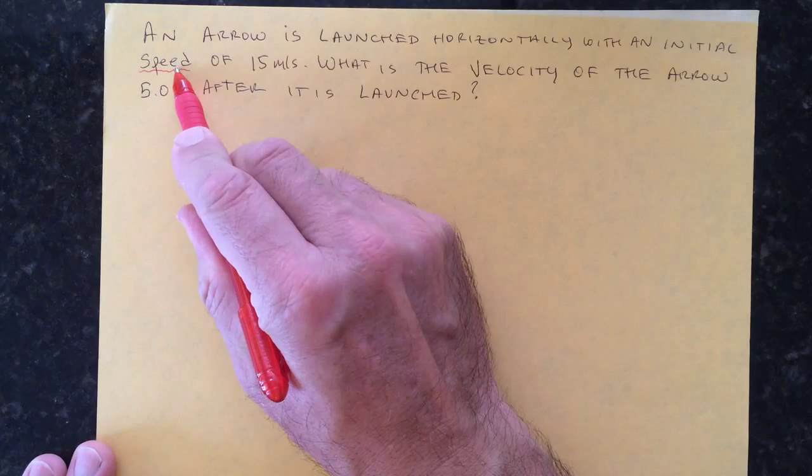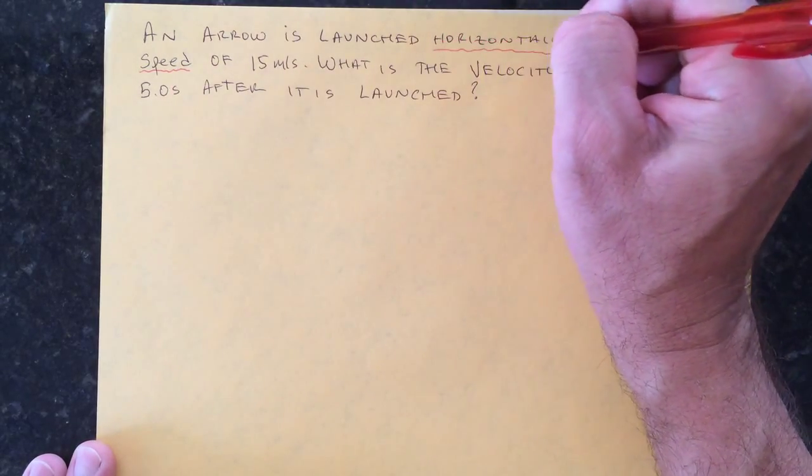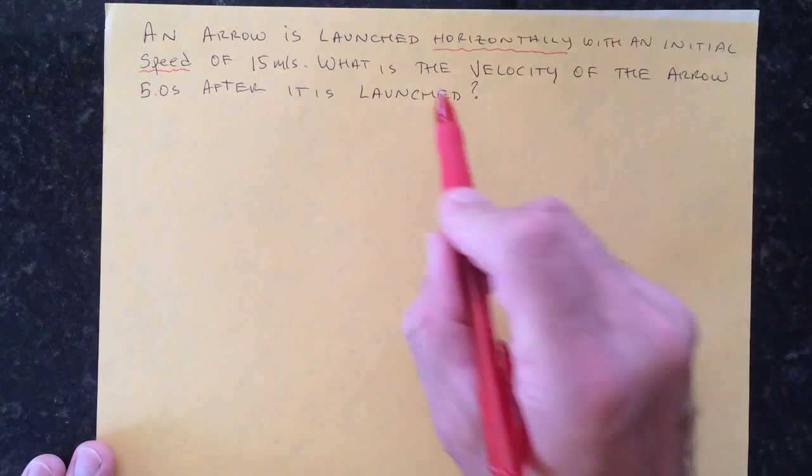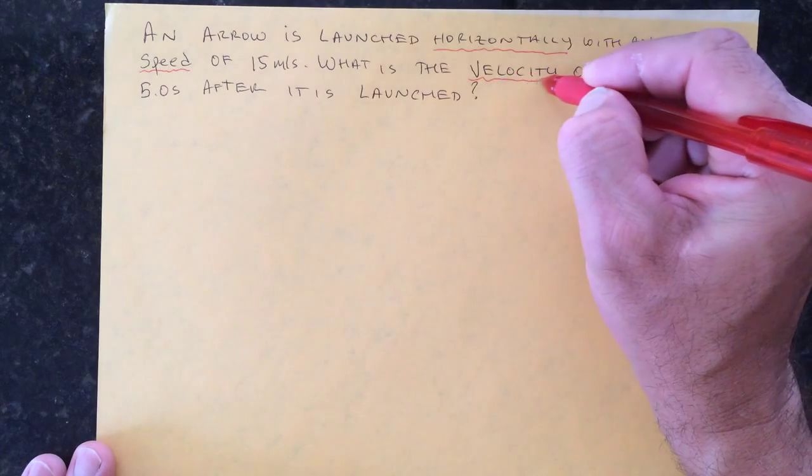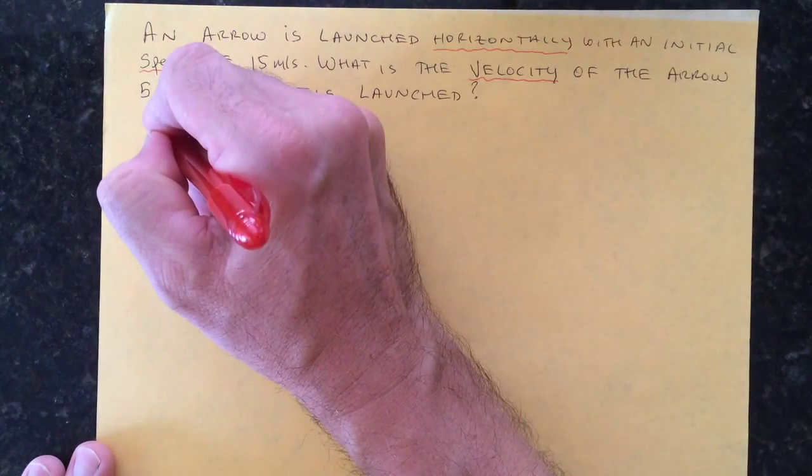The 15 is the speed. With this information that it's launched horizontally, we know that that is the initial speed in the x direction. The question is asking what is the velocity, which means I'm going to have to provide the speed and the direction for this problem. So we know that the arrow starts somewhere.